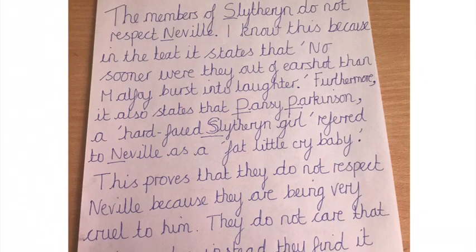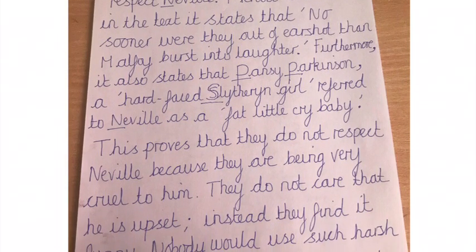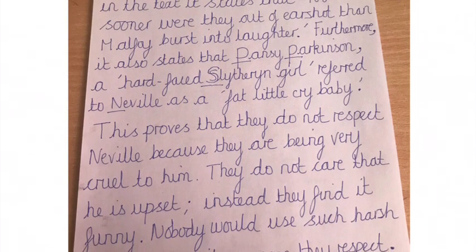So that is our completed PEP paragraph, and that would give us full marks in one of those tricky 3-point questions in a reading test.